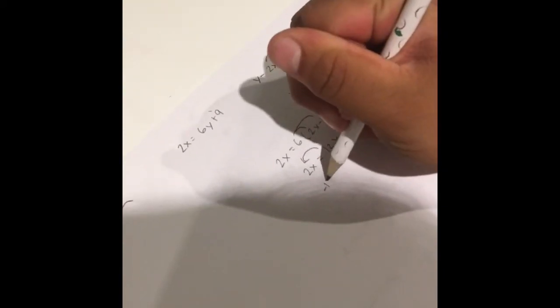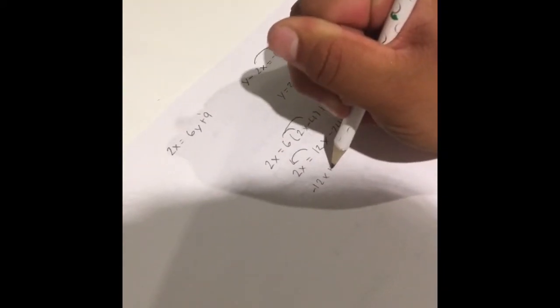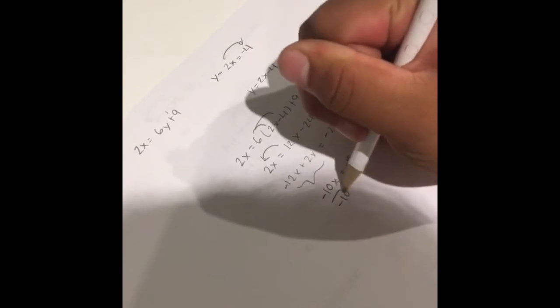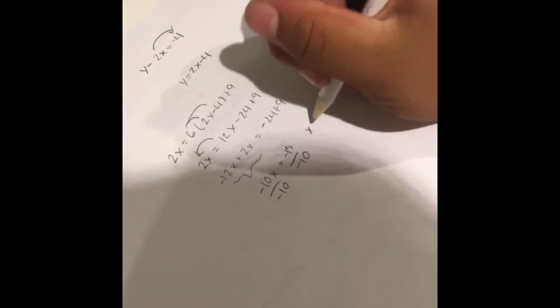Then you're going to combine the x's once they're on the same side, and combine the other side as well. This will give us -10x equals -15. Then you're going to divide both sides by 10 to get x alone, which will give you -1.5.